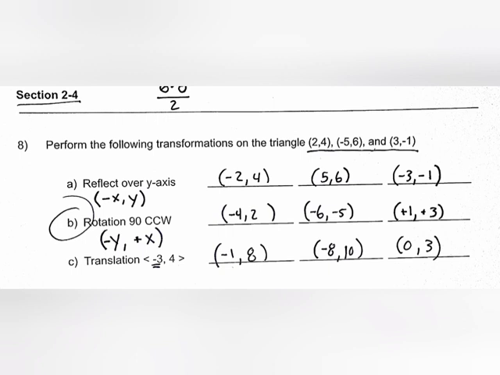To do that, it's going to be negative y comma positive x. So we're going to switch the x's and y's, and we're going to make the y negative, which is how we get negative 4, 2, negative 6 comma negative 5, and positive 1, 3.